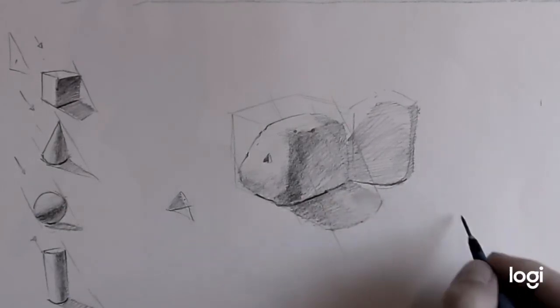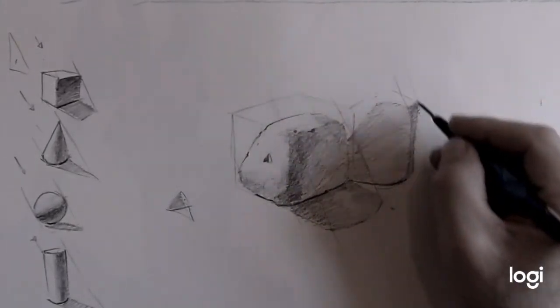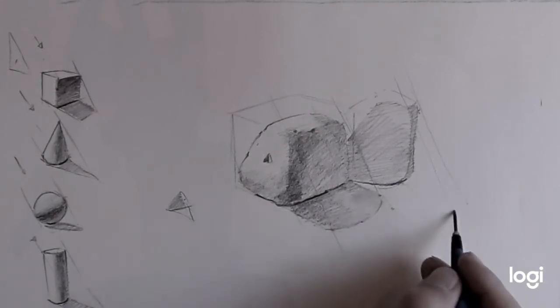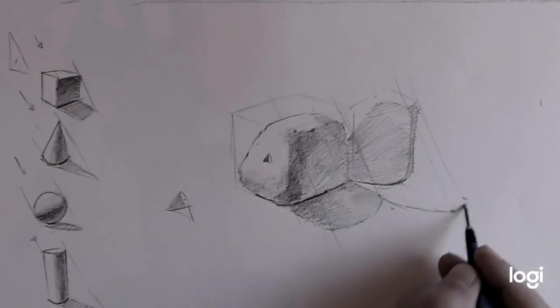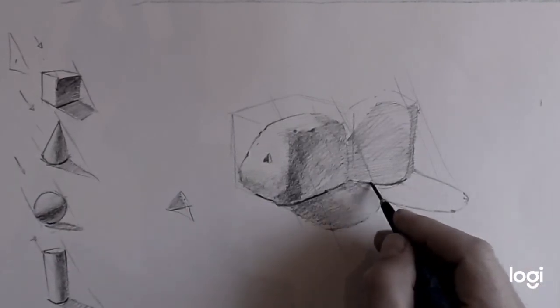And here's my shadow accent. The light is coming down this way, and it meets the ground plane there, and there, and there. So the cast shadow for this guy looks like that.